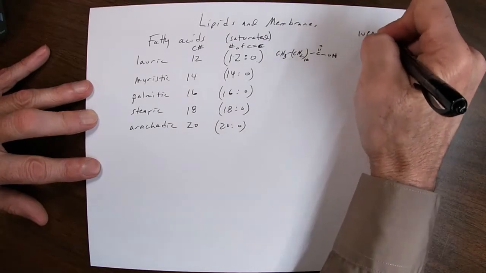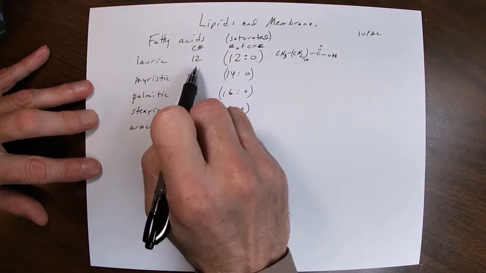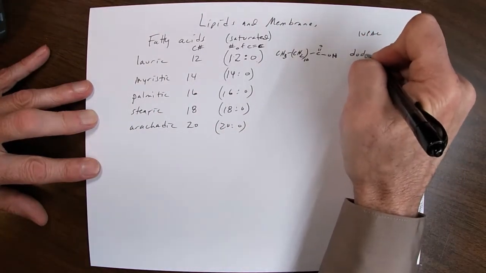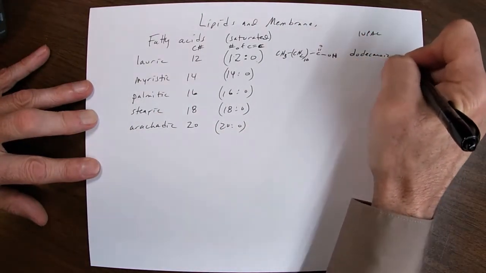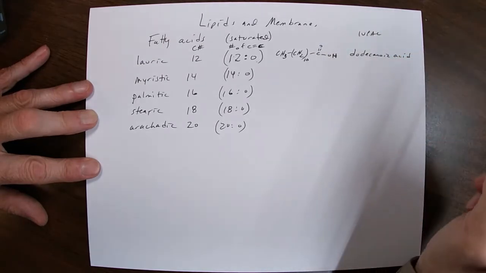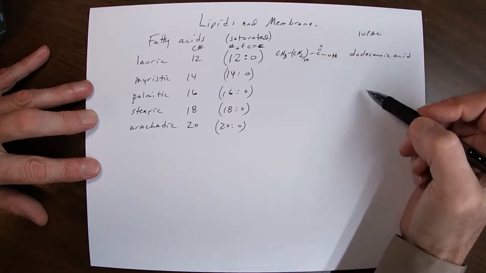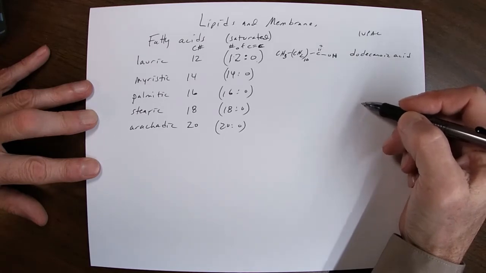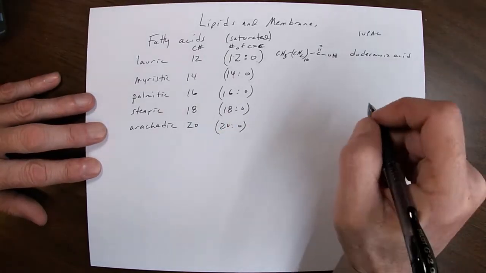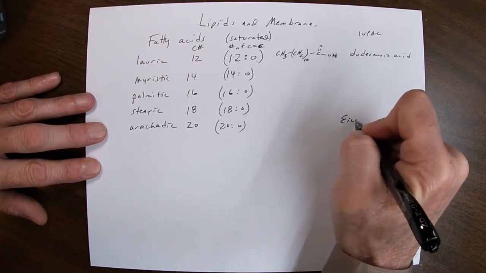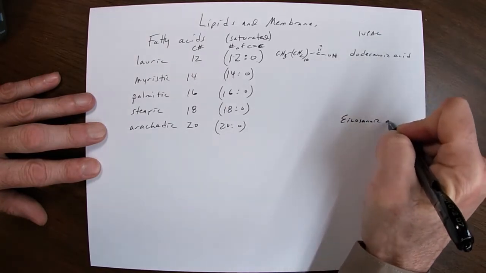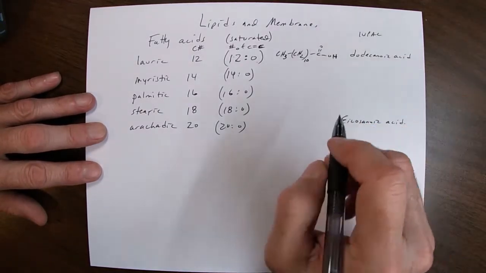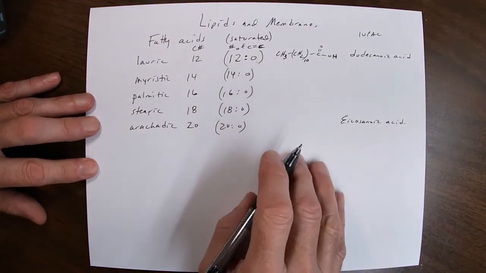IUPAC. This is 12 carbons, dodecanoic acid. Okay. Tetradecanoic acid, hexadecanoic acid, okay, octadecanoic acid, 20 carbons, icosanoic, icos for 20, okay. So again, I'll let you fill in all of that, all right.